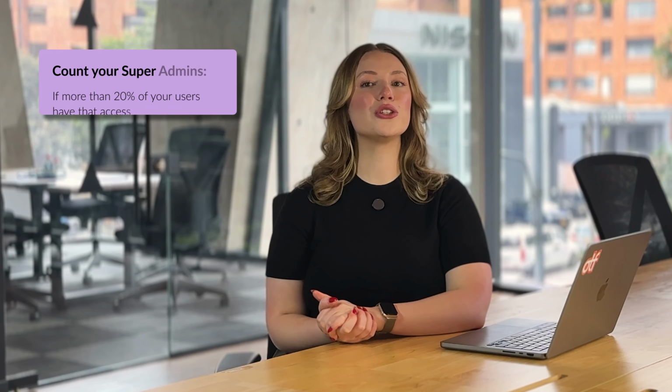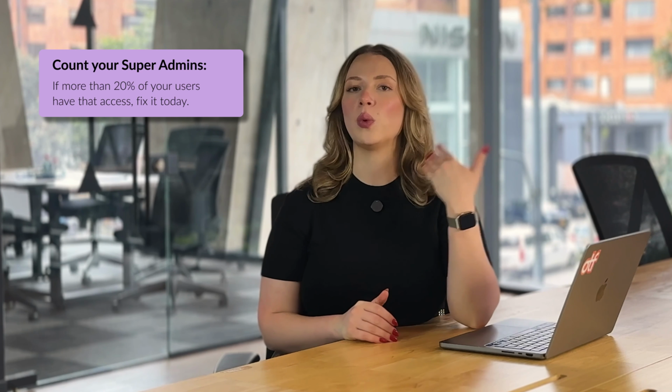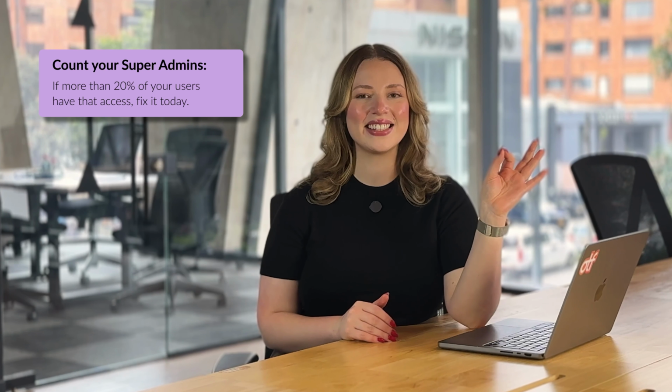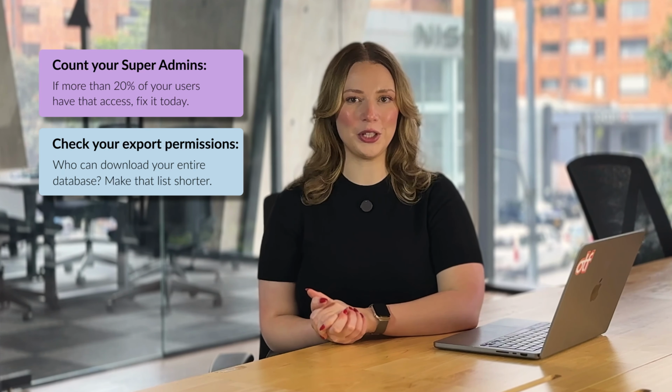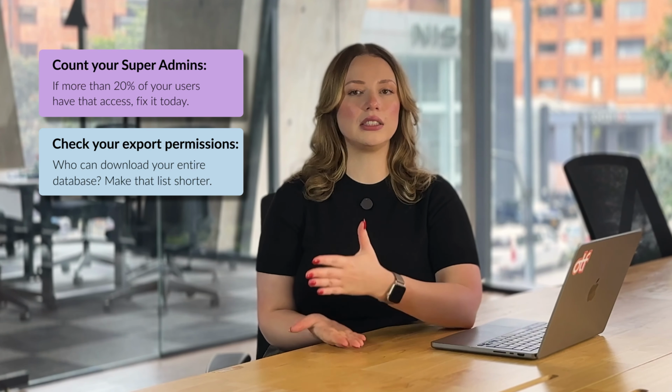So guys, that is the full permission system, from pricing implications to team architecture to specific role configuration in HubSpot. And here's what I want you to do this week. 1 is count your super admins. If more than 20% of your users have access, fix it today. Number 2 is check your export permissions. Who can download your entire database?